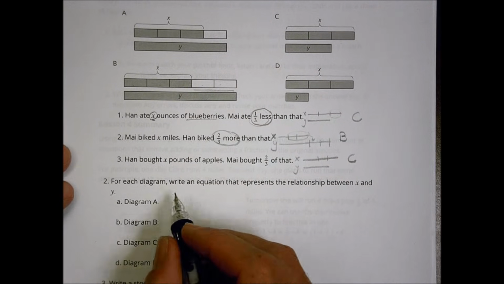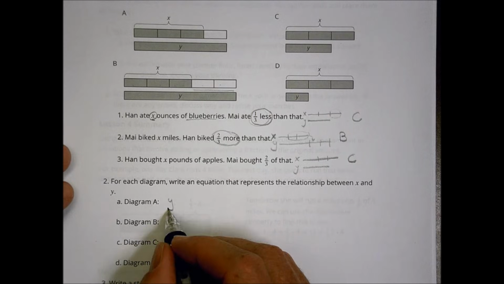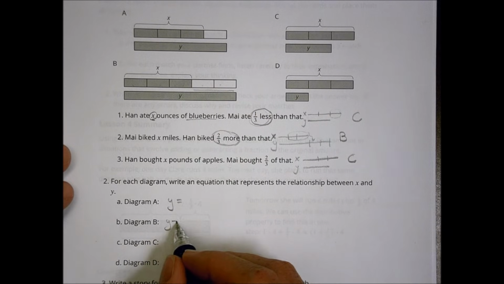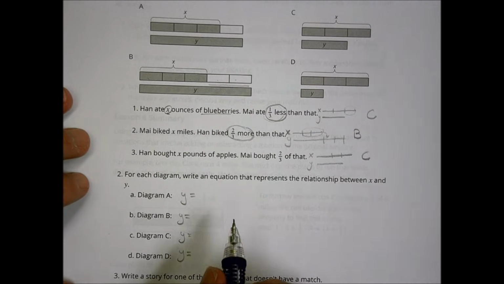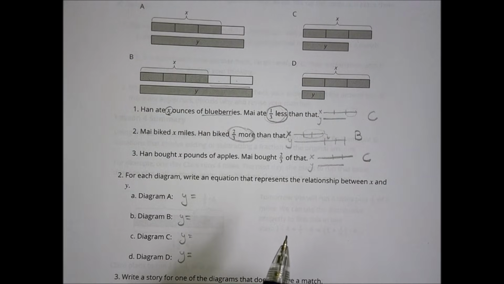Alright, so for all these, first of all, let's set them up like this. We're going to make them all equal to Y, and we're going to set it up like this: Y equals some part of X. Okay? So let's see how you might want to think about this one here.